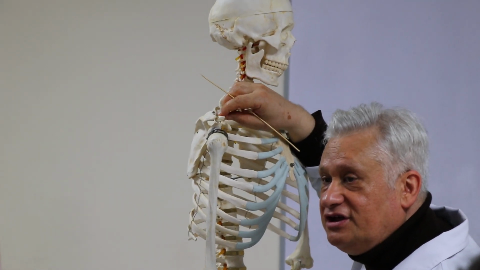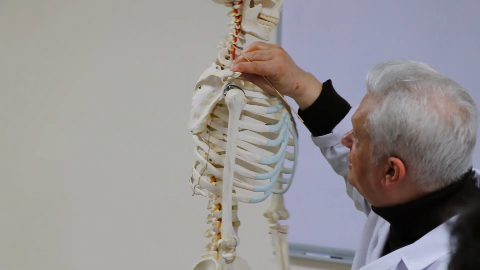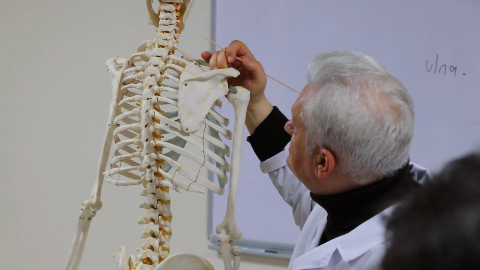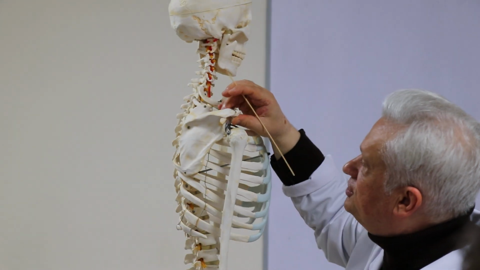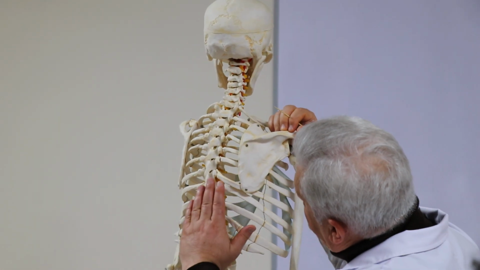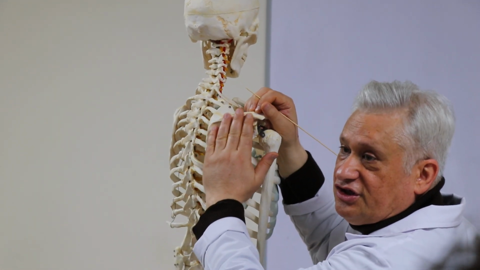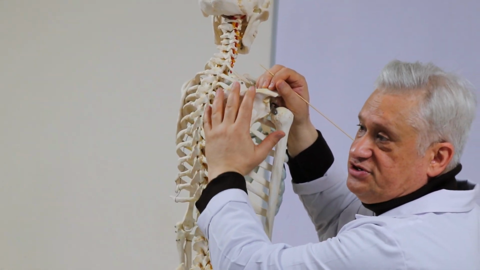So the superior or descending fibers attach to the lateral border, or lateral side, of the clavicle, which is the clavicular part, and then the middle fibers attach to the acromion, right? And the inferior fibers attach to the spinous process. This is the spinal part of the trapezius.